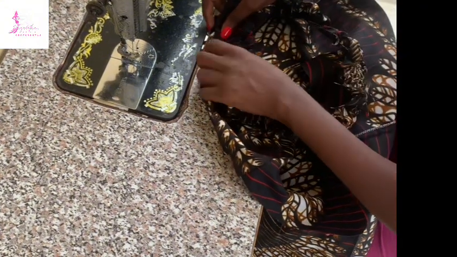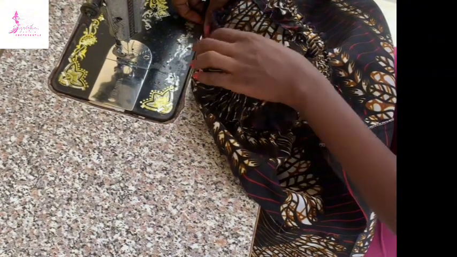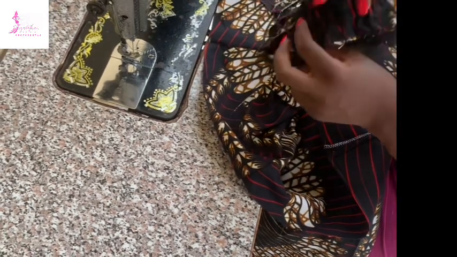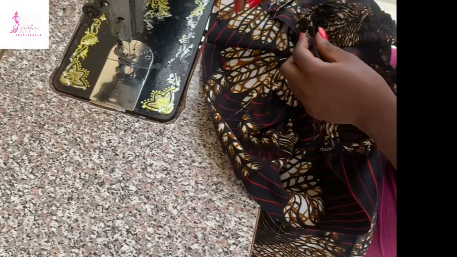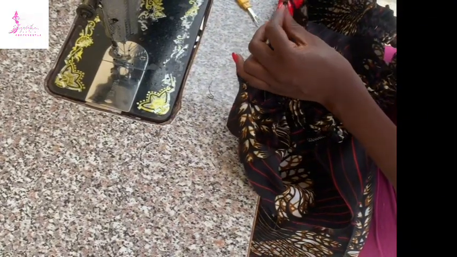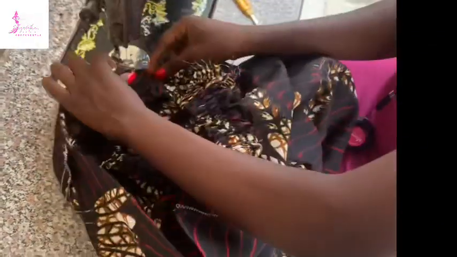So if you fix it like this, the joggers rope will be inside. So you turn it over, this will now serve as the right part. Then you match up this midpoint and this part. You make sure it matches up together. Then you start sewing.